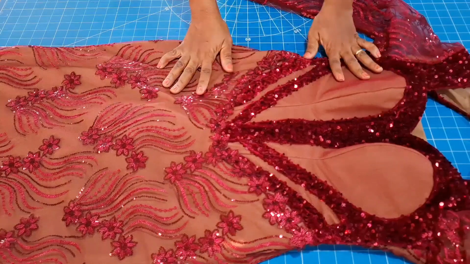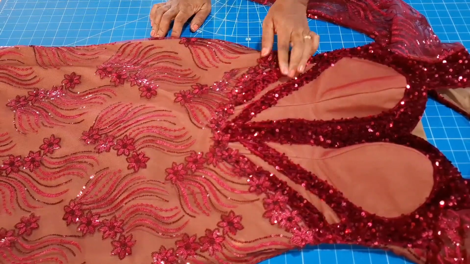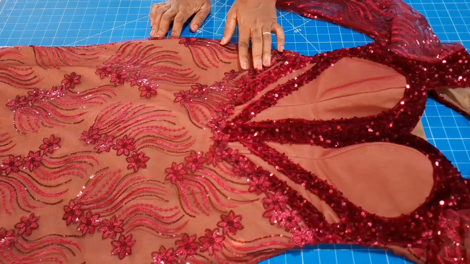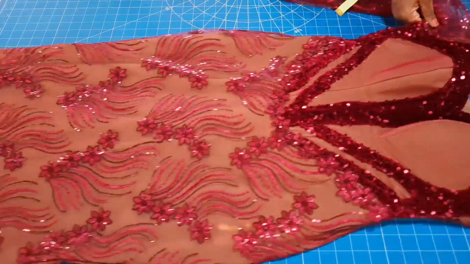You can see just the example of what I did here using crepe and then mesh on it, the effect it gave, and why you do all of that I will explain in the next tutorial.